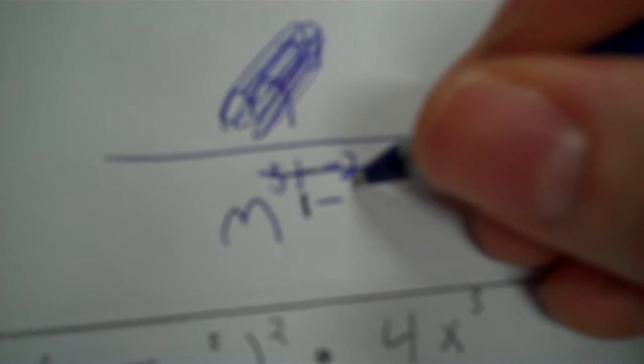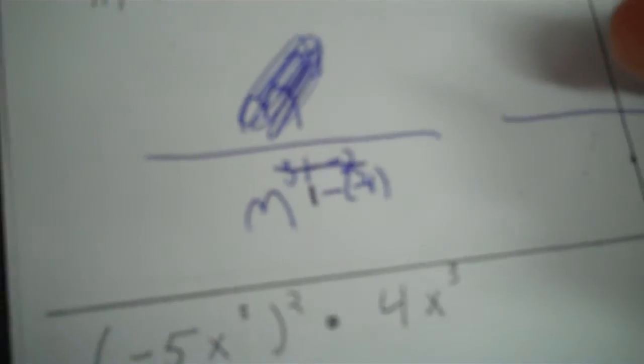Negative 4 is a smaller power than 1. So, you take out your m to the negative 4 and subtract, in parentheses, negative 4 from 1. It's not just 1 minus 4 because it's 1 minus negative 4. 1 minus negative 4 is 5. How? Because 1 minus negative 4 is the same as 1 plus 4, which is 5. So at the end we have m to the fifth.